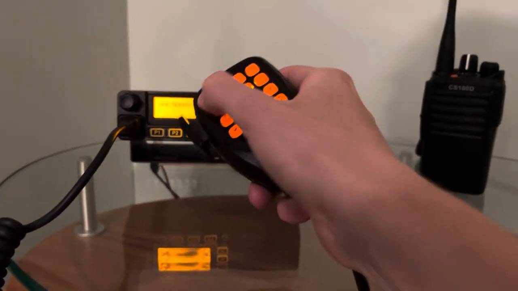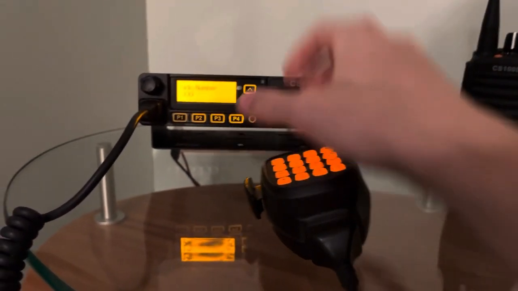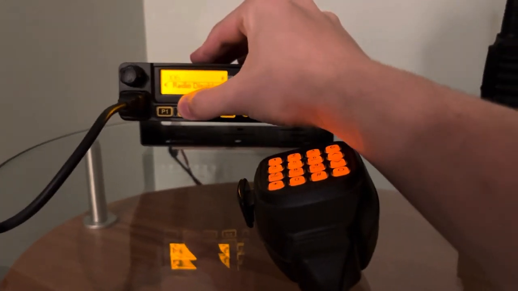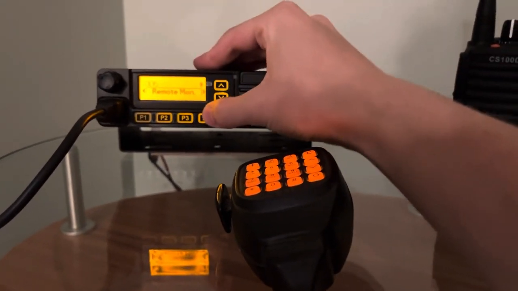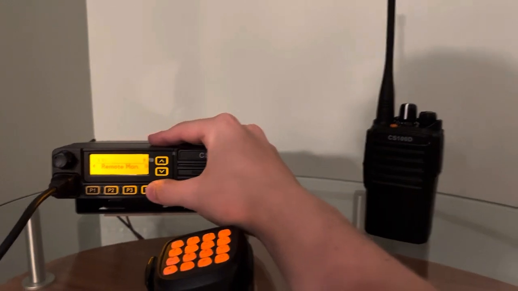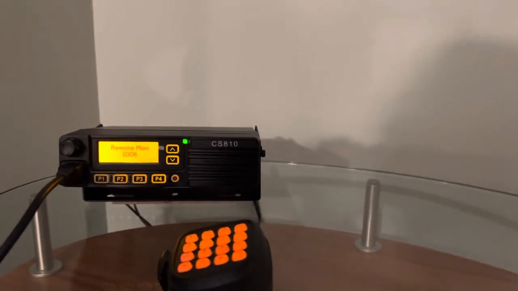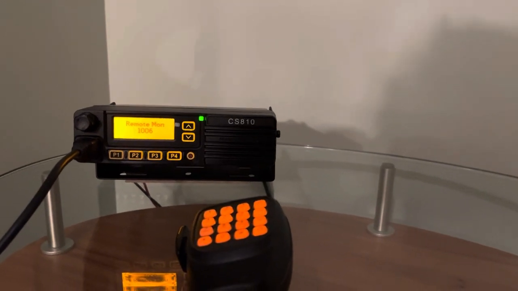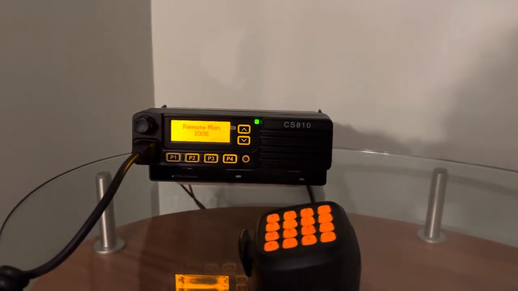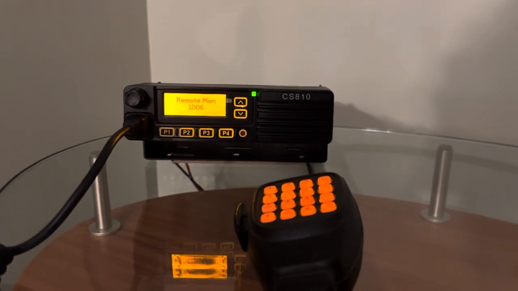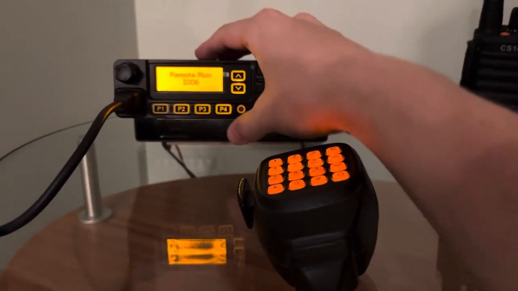So, manual dial, hit enter, and let's scroll over to remote monitor. Now the radio will transmit and you will hear it without notifying the user. So it looks like nothing's happening, but as you can tell, the radio is transmitting. And this will eventually time out on its own, or you can cancel it by hitting back or enter.